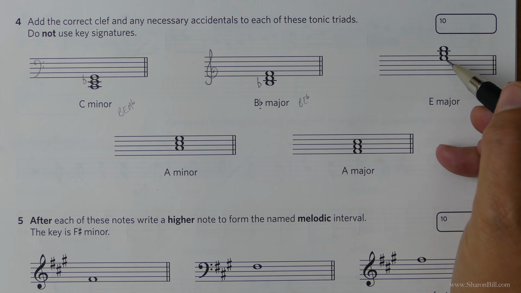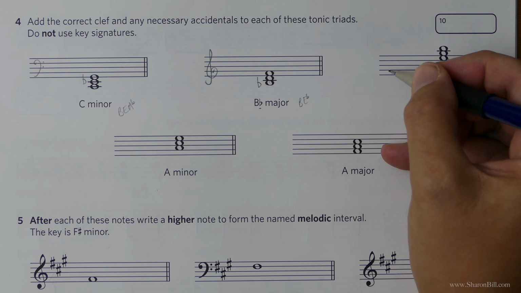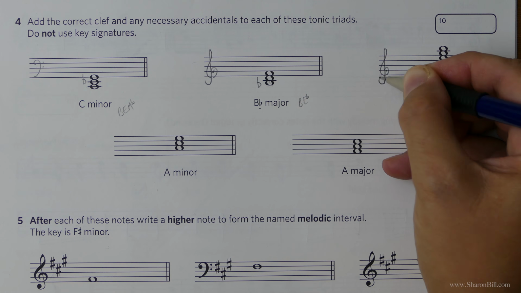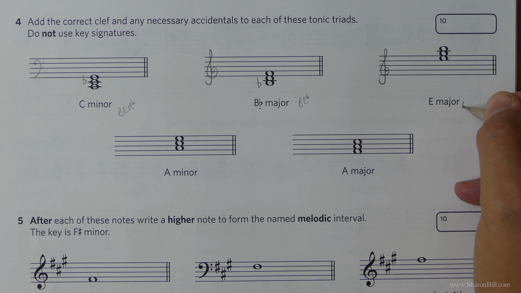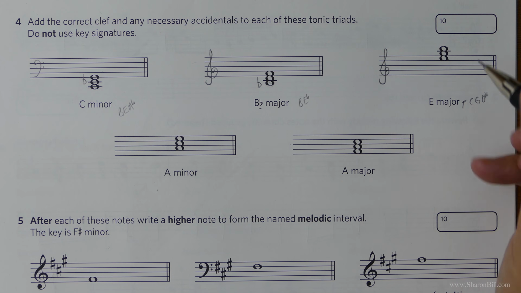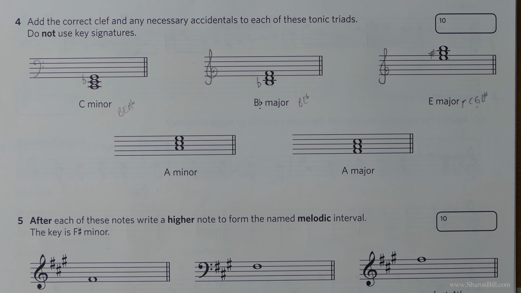Okay, for this to be a triad of E major, we need this tonic note here at the bottom of the triad to be an E, and so that needs to be treble. Now E major has a key signature of F, C, G, D sharps, and here we have E, G, B, and so the G needs to be sharpened to be complete.